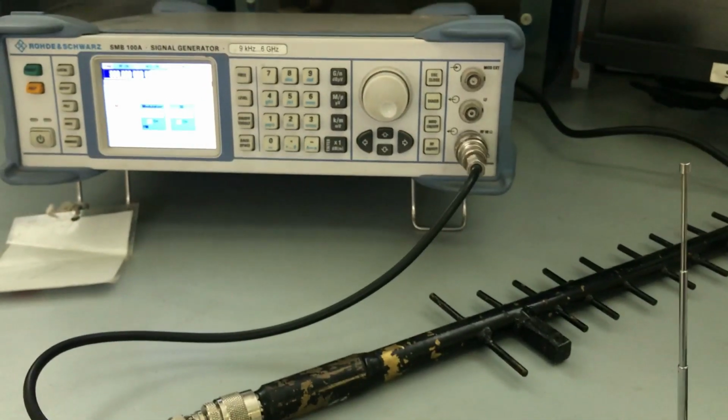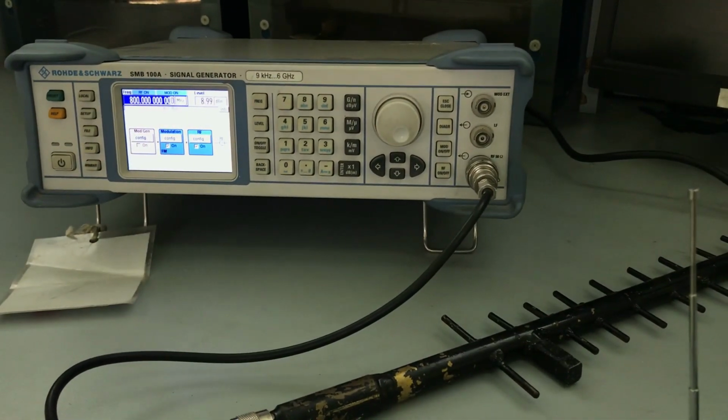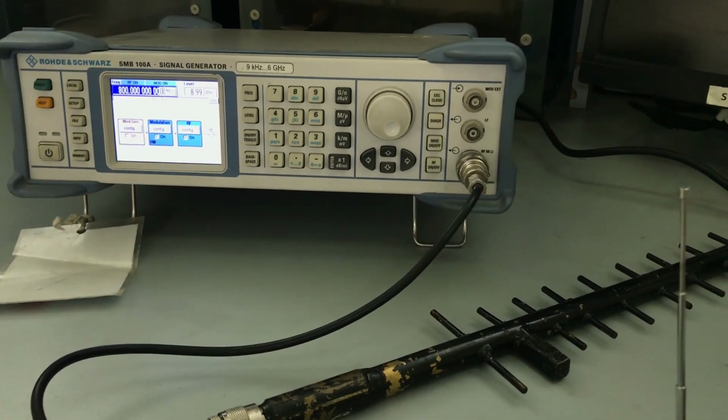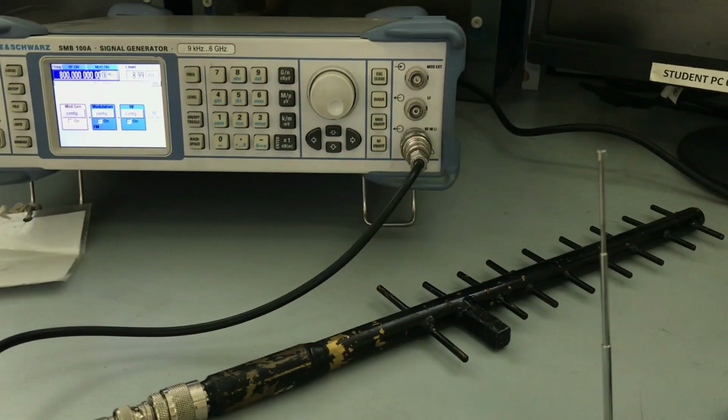I hope you like this small tutorial on transmitter and receiver, and how to convert your RF generator into a transmitter via an antenna.